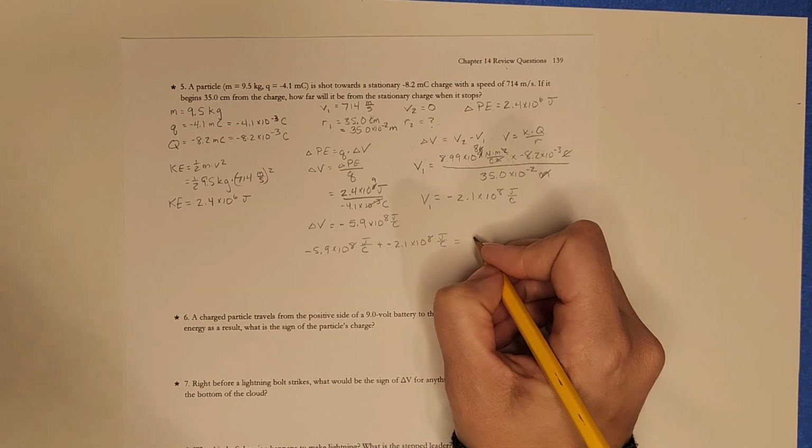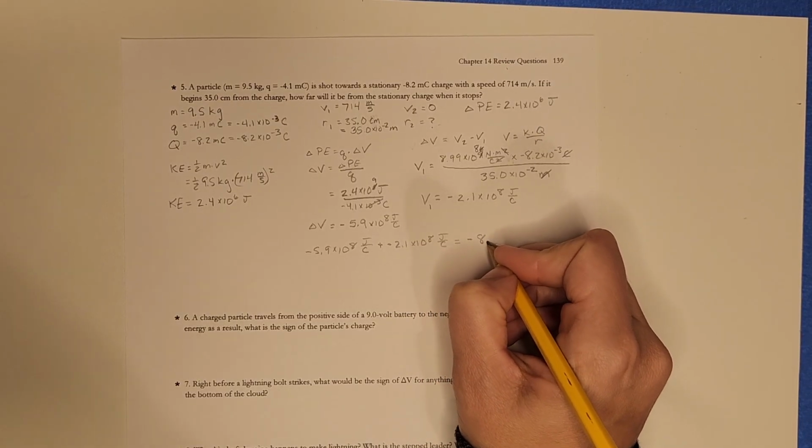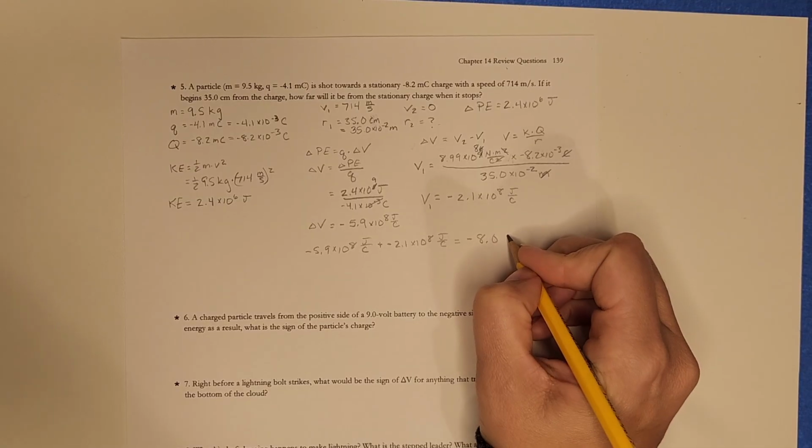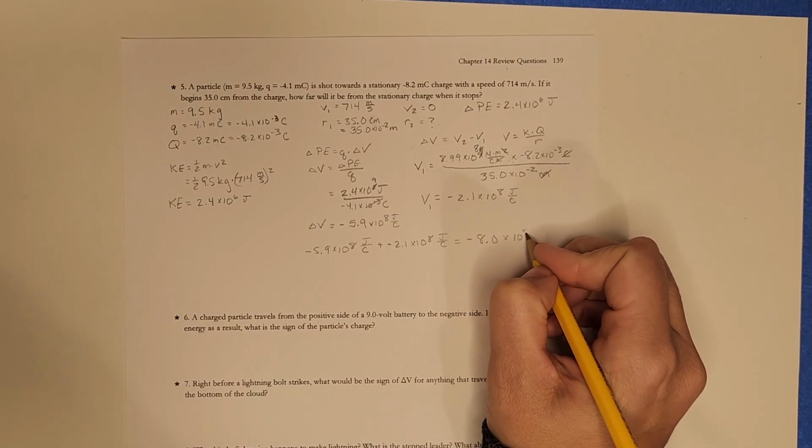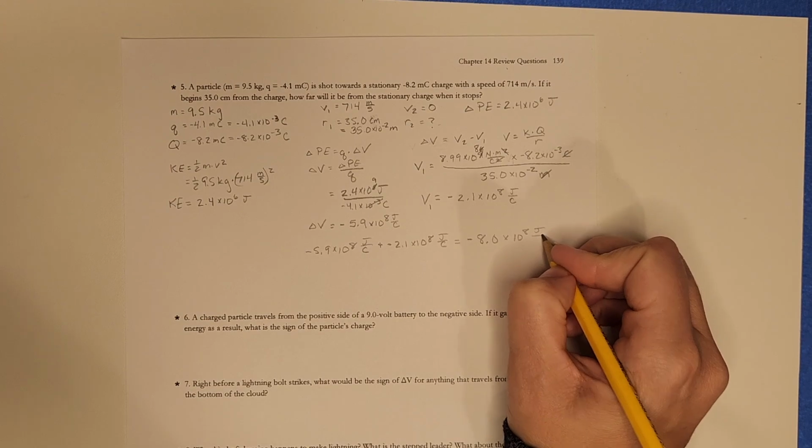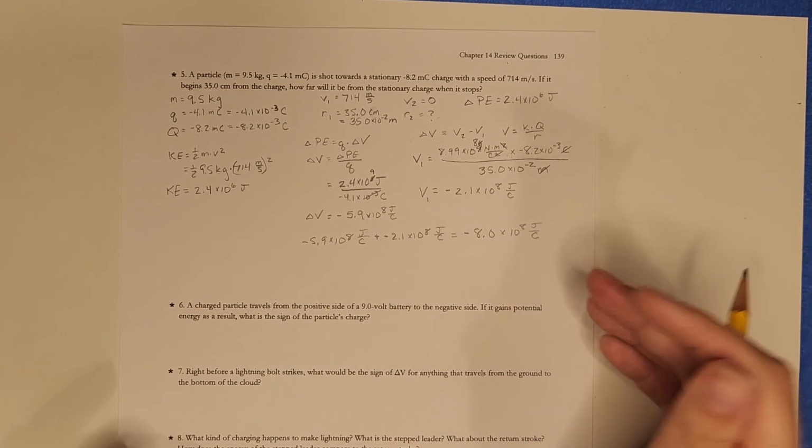And we're going to get a negative 8.0 times 10 to the 8th joules per coulomb, or our voltage. We can just leave this in joules per coulomb.